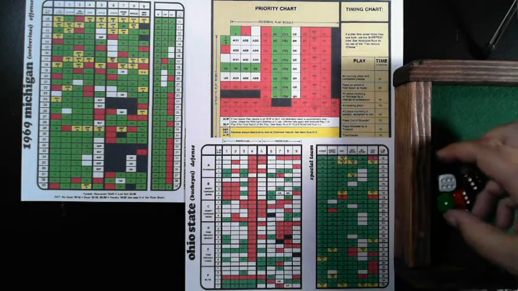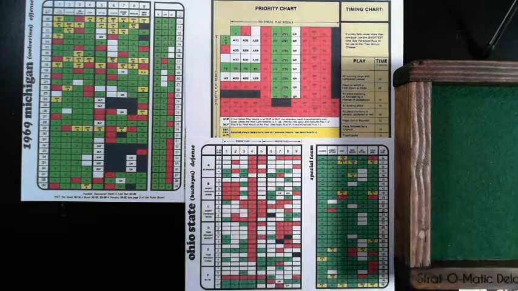Minute 20 to go here in the first period. Neither team has scored. Michigan with a long drive. They started near midfield, though. Neither team has been able to go much more than about 40 yards on a drive at this point.